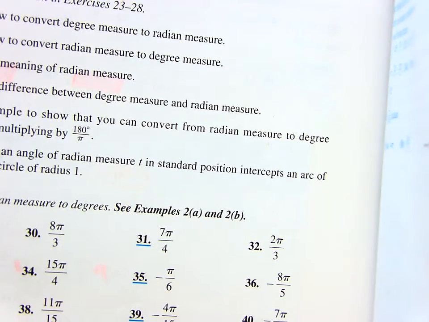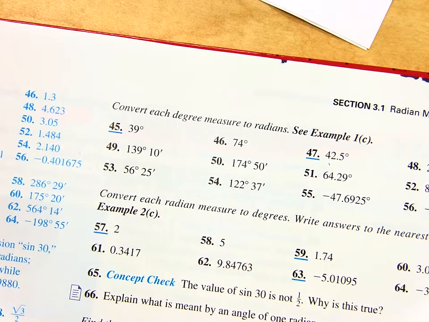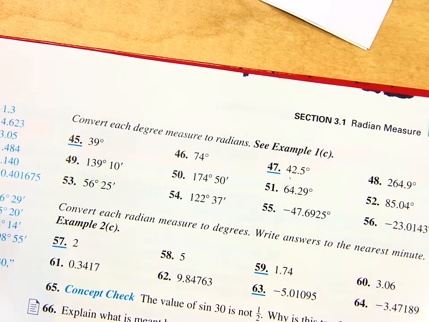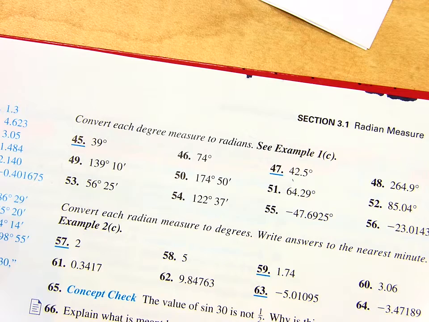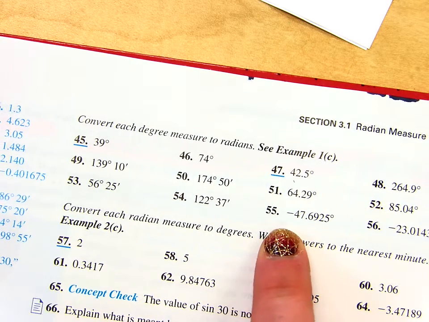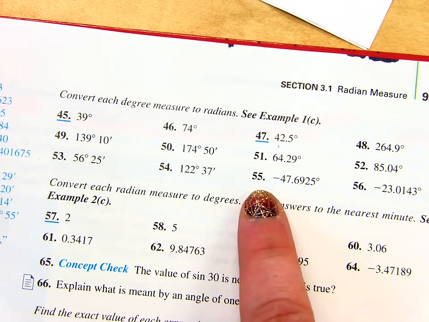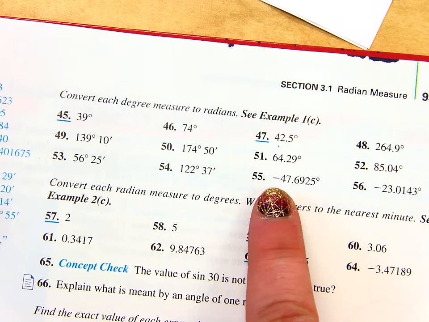Okay, then we had 45 to 63. So this is the same idea, but some of them are weird, right? 45 to 55, we're going degrees to radians, but some of them have decimals or something weird. So let me give you the answers, and then I'll do out any in this little group that you want.